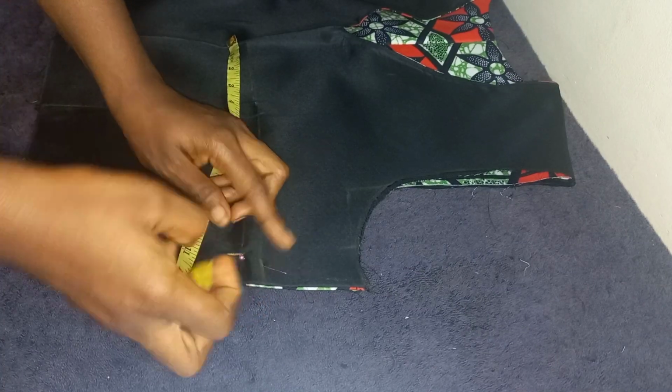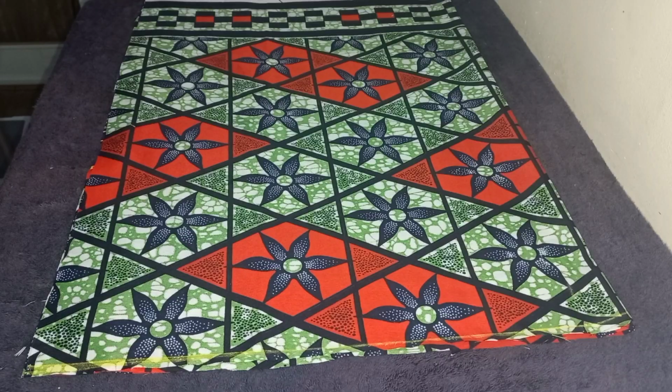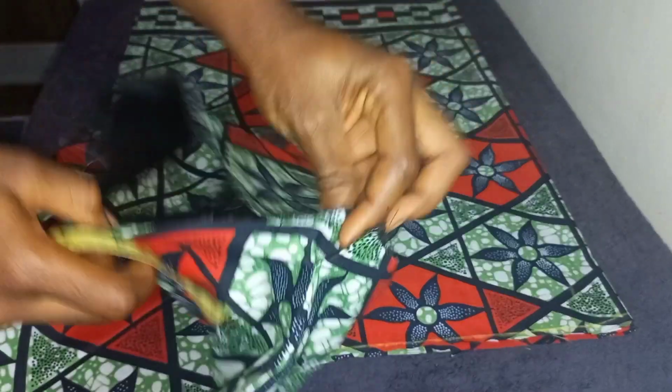After attaching my shoulders, I'll go ahead and take my body measurement, and that is what I am doing right now. So I'll do the same thing for both sides, and then I'll attach and keep that aside.